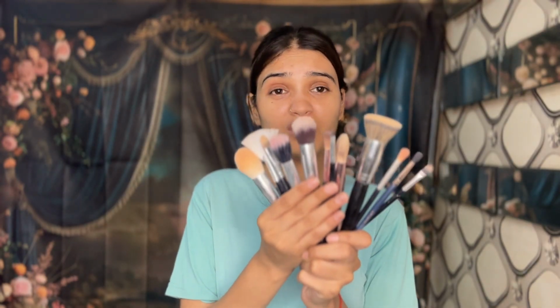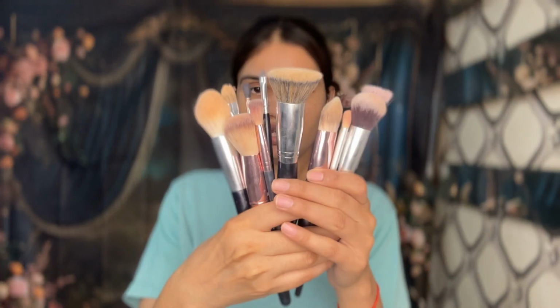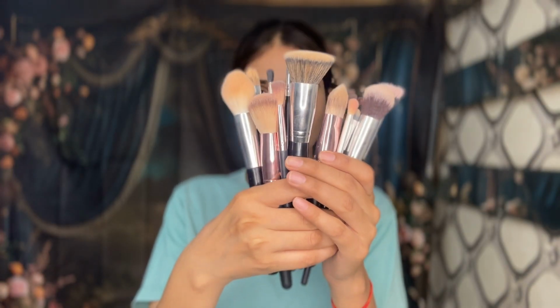I have many brushes, but I have doubt about which brush to use for eye makeup, and where to use these other brushes. You may have these questions in your mind. So today I will clear this question and tell you which brush you should use where. Okay, so let's start. Your doubt may be cleared. You can see all of these brushes.